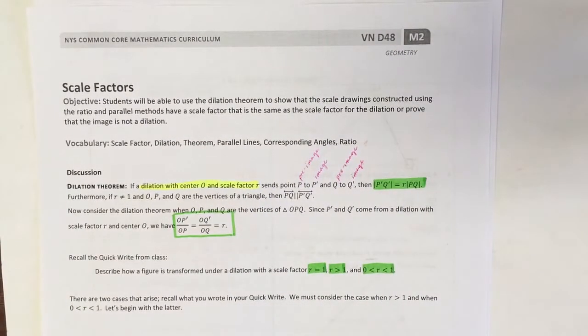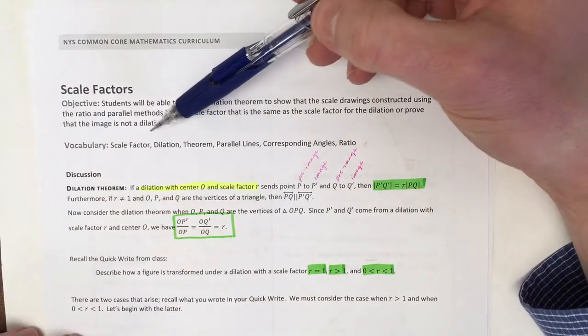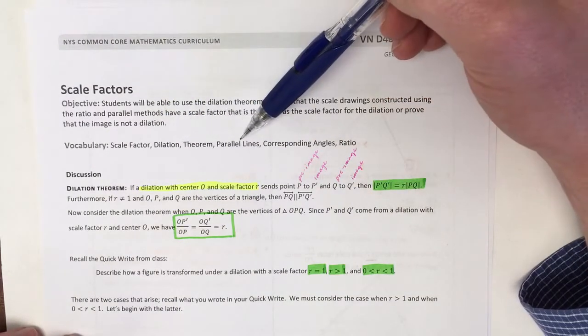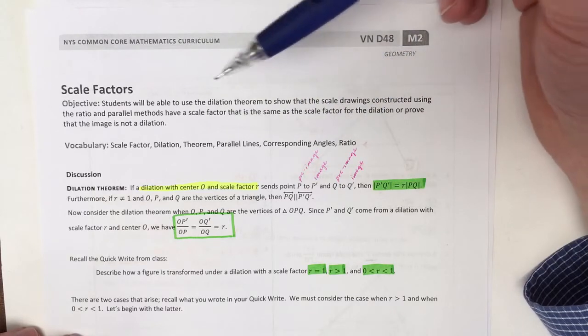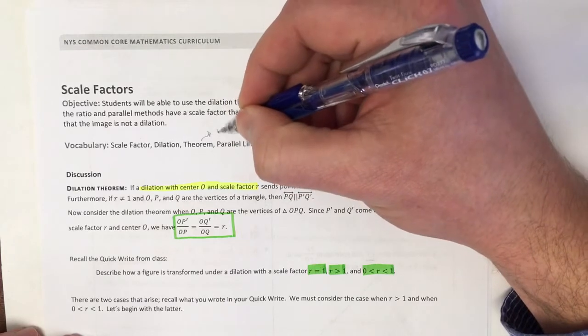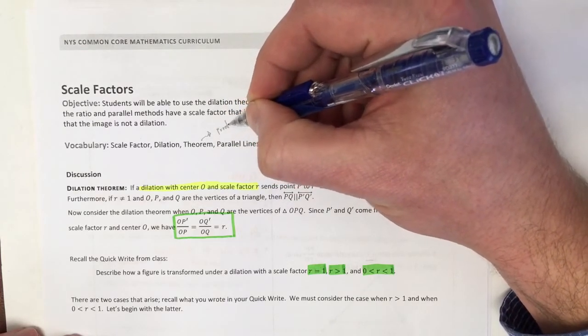Hello. Today we're going to continue our conversation around dilation, especially its connection to scale factors. And so the vocabulary that we'll frequent today will be scale factor, dilation, theorem, parallel lines, corresponding angles, and ratio. And just as a reminder, theorem is basically a statement that has to have proof to it.